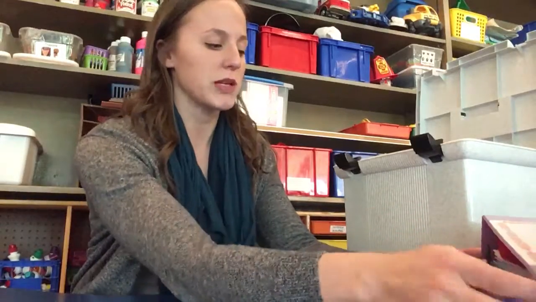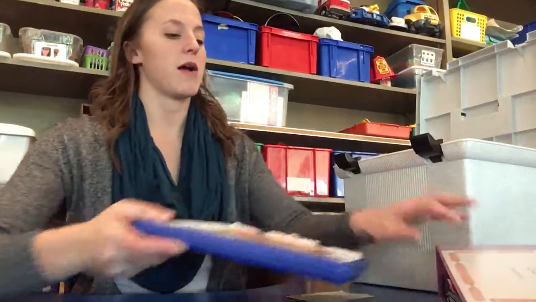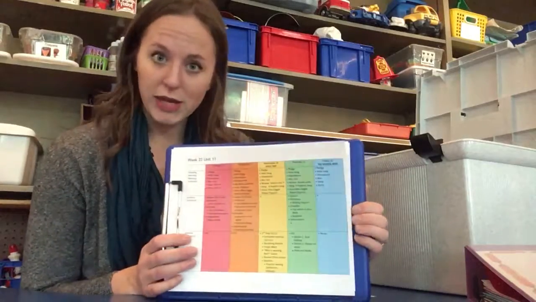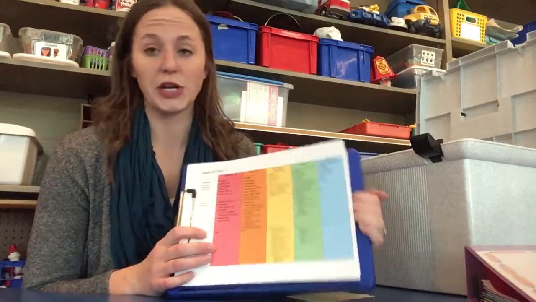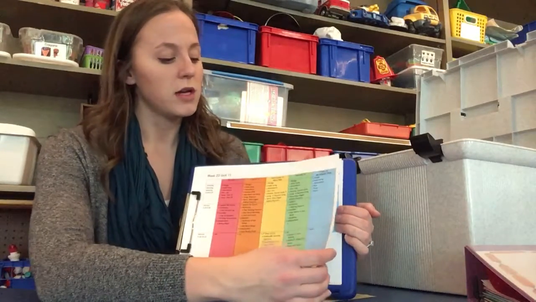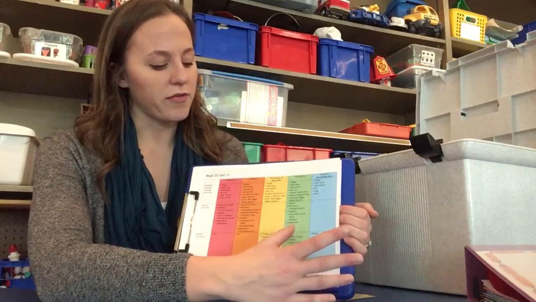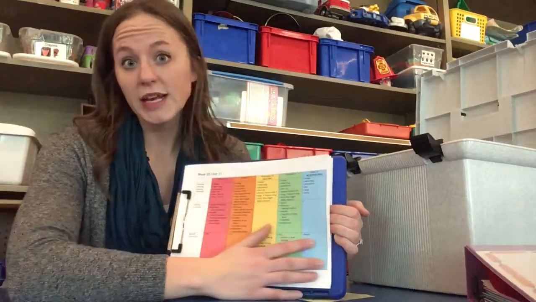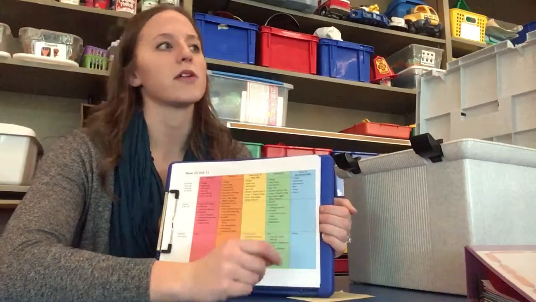Alright, so I'm going to just quickly go through how I'm keeping track of all my data, all my assessments, how I'm progress monitoring. So this is a weekly lesson plan. This week was just a very colorful lesson plan, but it goes throughout the whole day. I plan out the whole day for the whole week, and if it's got any important links in it, or any other tidbits I need.